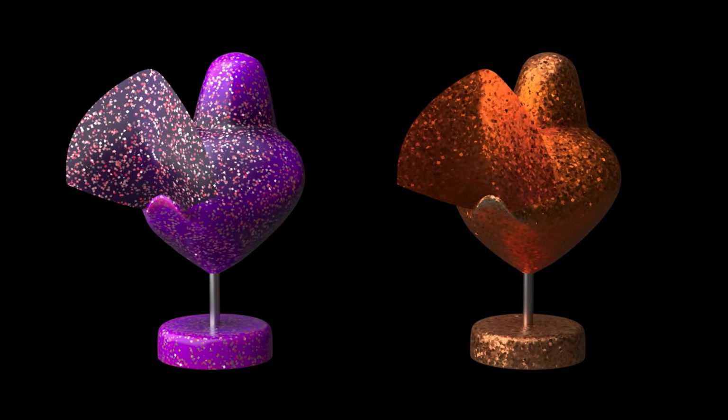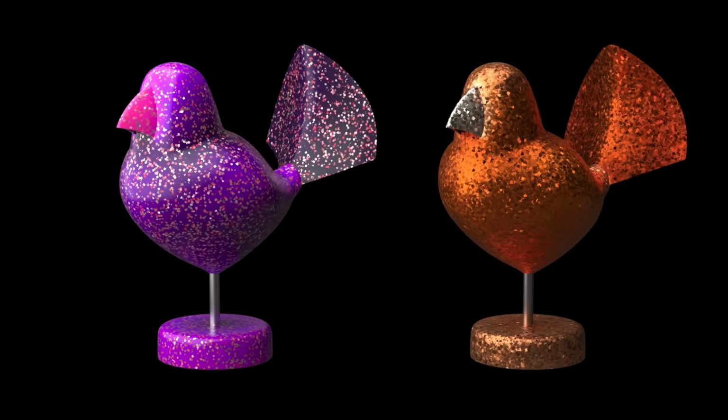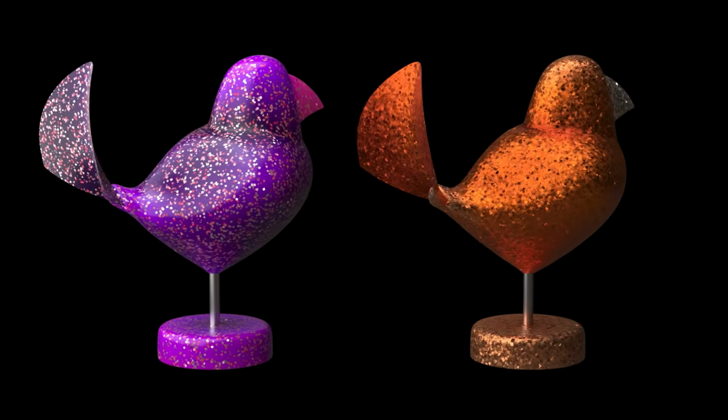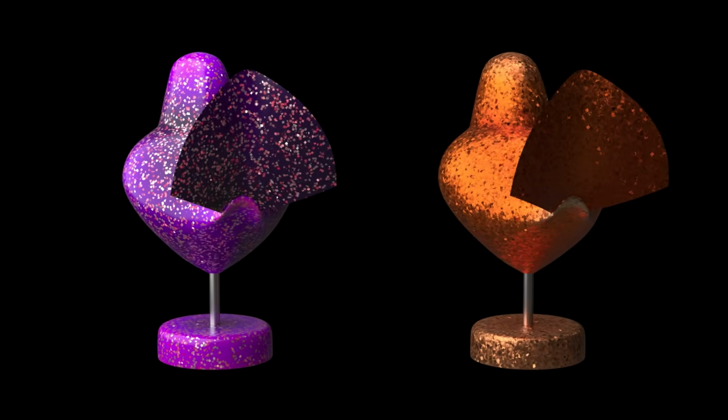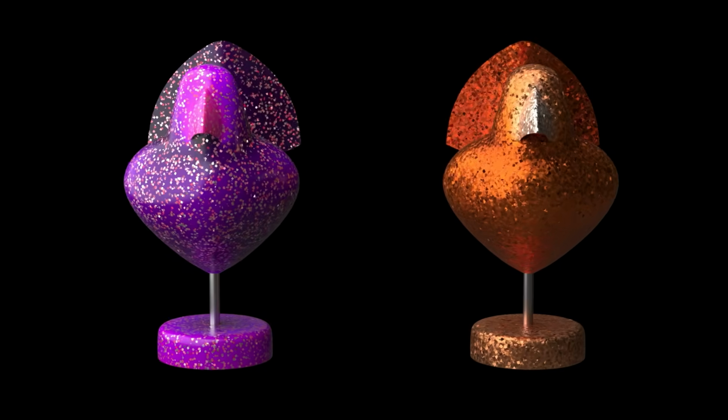You can use it for a variety of effects. You can have glitter embedded inside of a surface. You can use it for surface deformation where you get that bumpy Christmas ornament surface. There's a whole variety of things that you can do with flakes and car paint. Just lots of fun stuff here.